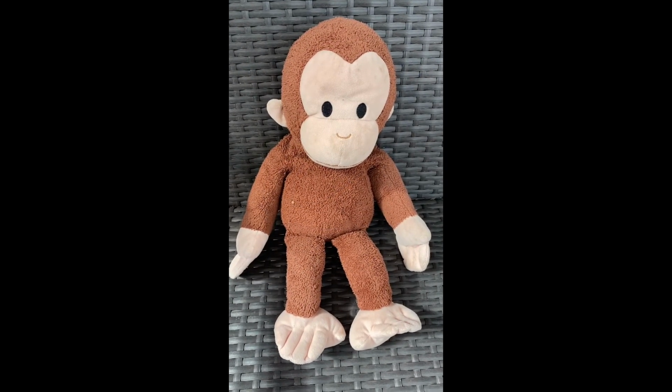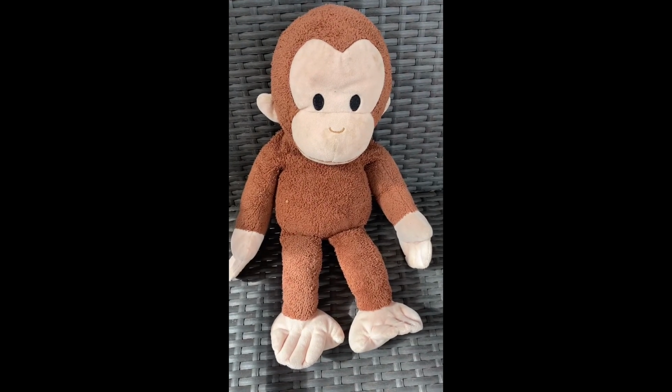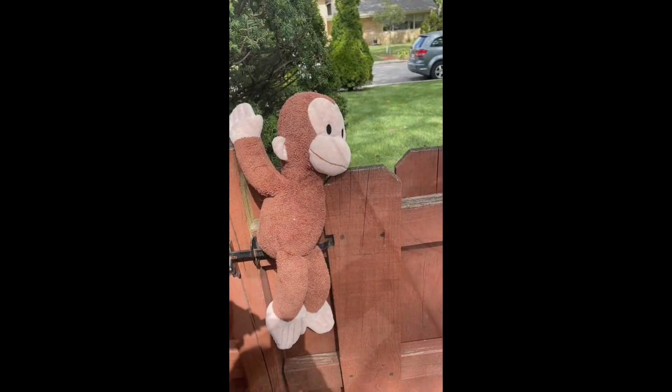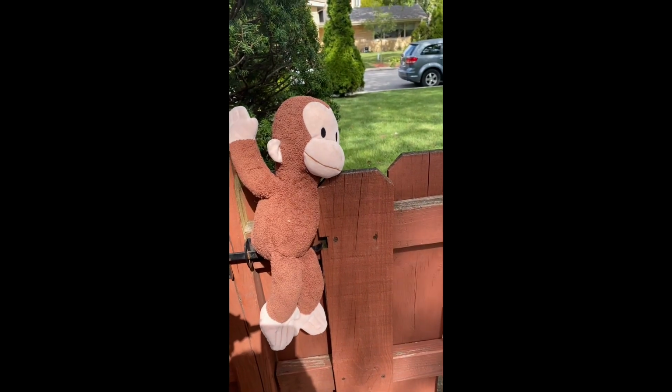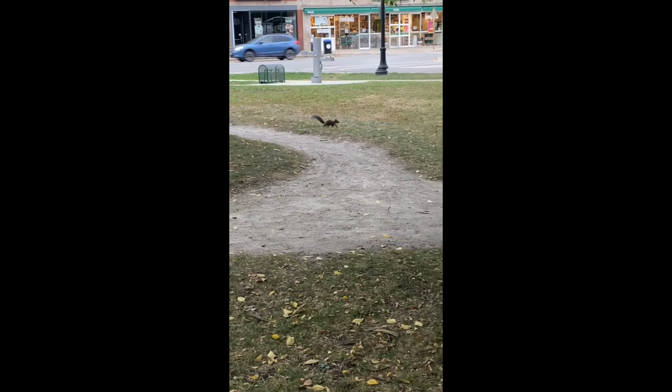Boys and girls, we're going to explore my neighborhood with Mr. Monkey to find things that are living and non-living. Come join us. Mr. Monkey wants to know if this dog is living or non-living. What do you think? Mr. Monkey is wondering, is this fence living or non-living? Squirrel living or non-living?